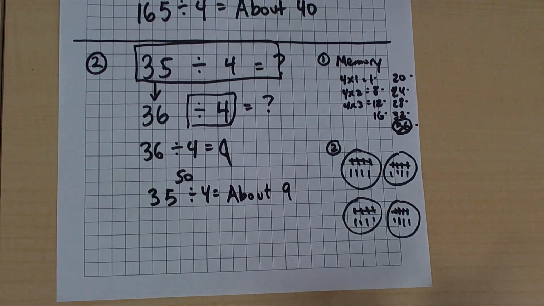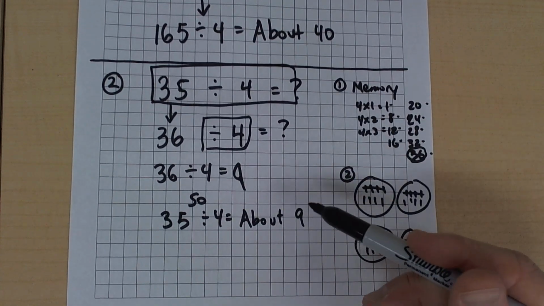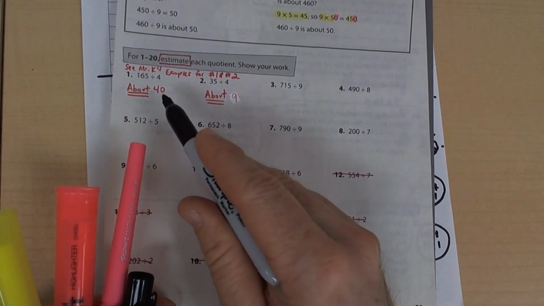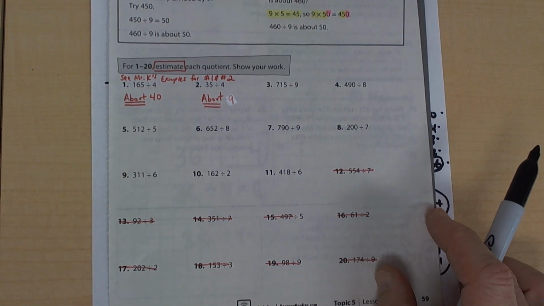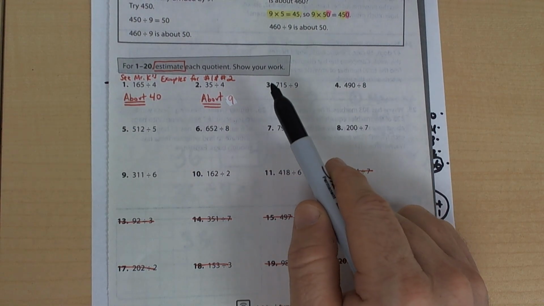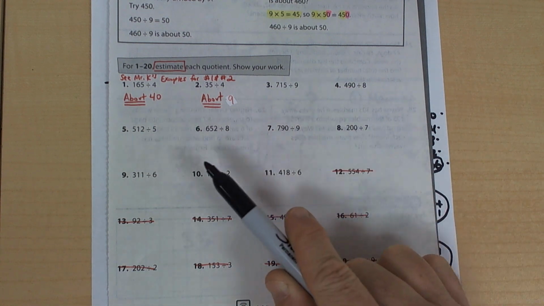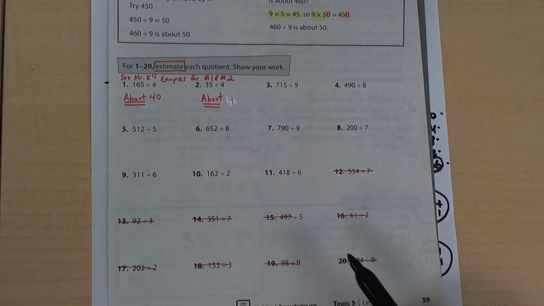So that's why on tonight's homework you're going to see number 1 says about 40 and number 2 says about 9. About 40 and about 9. And when you do your homework tonight, you're going to use that same strategy to do numbers 3 all the way up to number 11. You do not have to do all of these problems here that have been crossed out. So that should make things easier for you.